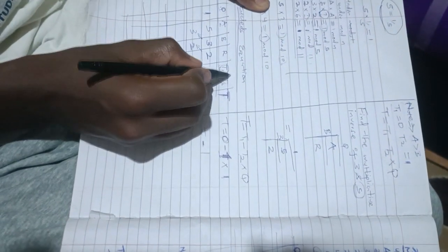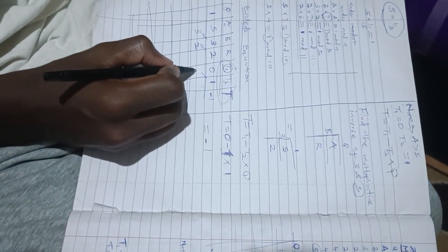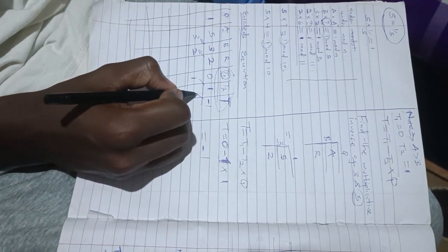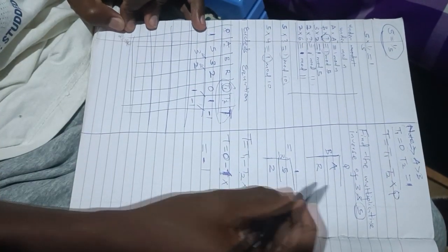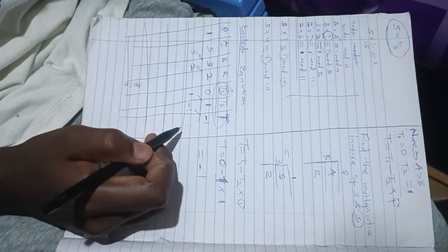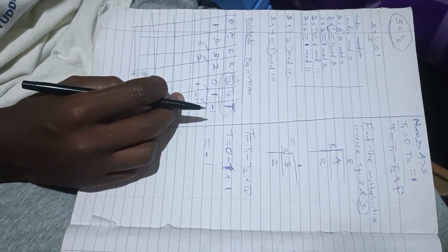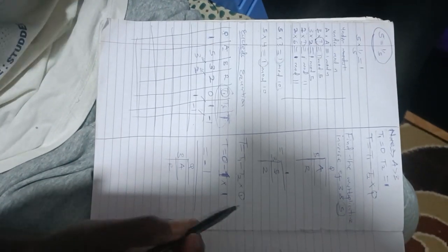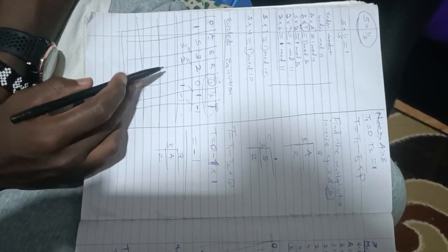So we move this value here to 1, and this other value as negative 1. We continue with the same process of finding the value of T until you get the quotient as 1.